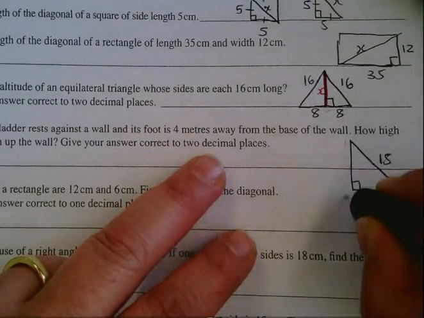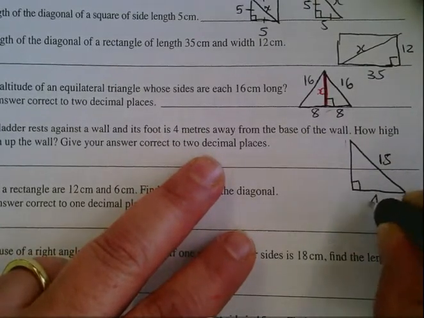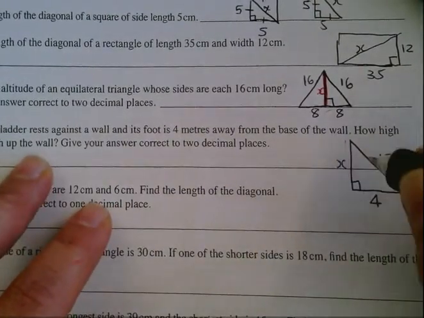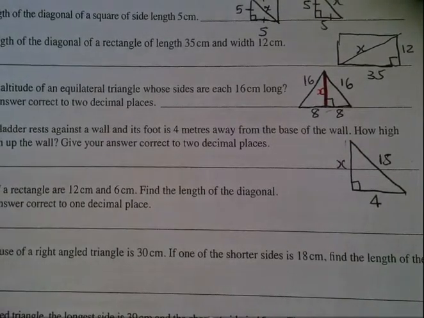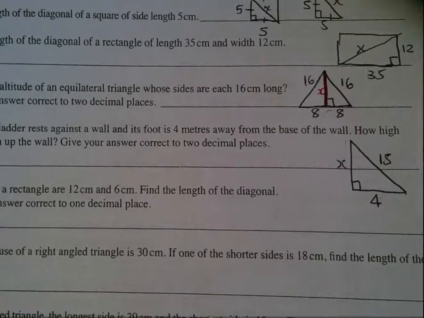Where does the 4 go? There or down here? And how high? That's your X. So girls, the rest should be fine. And you are to finish the page.